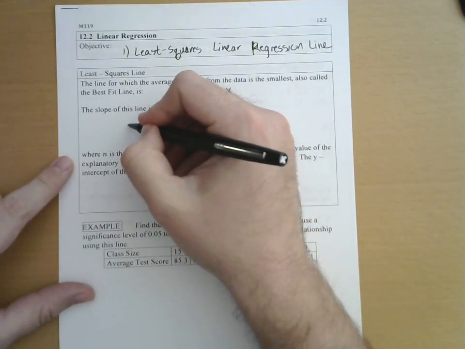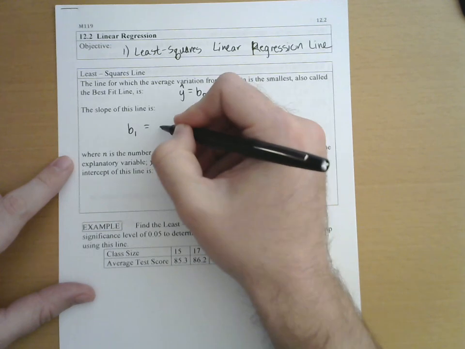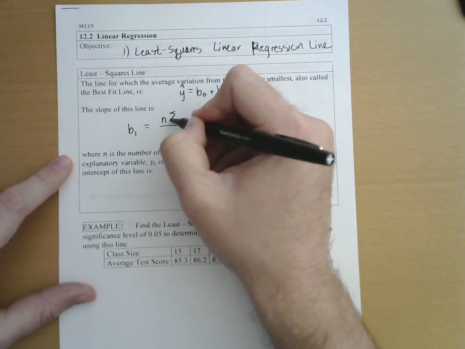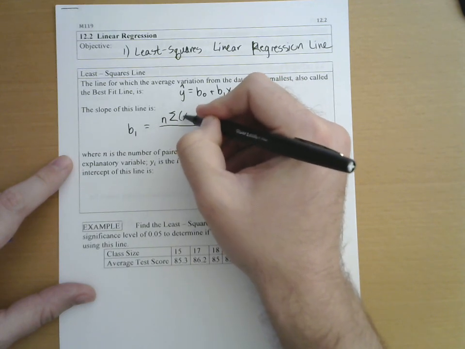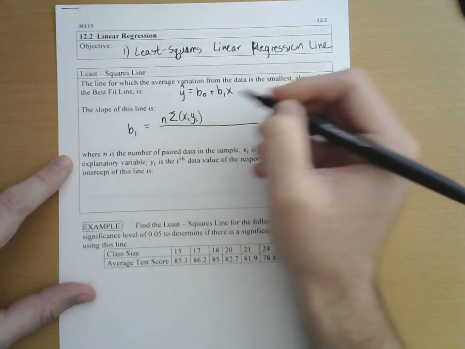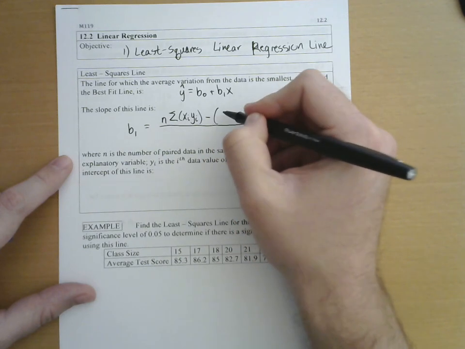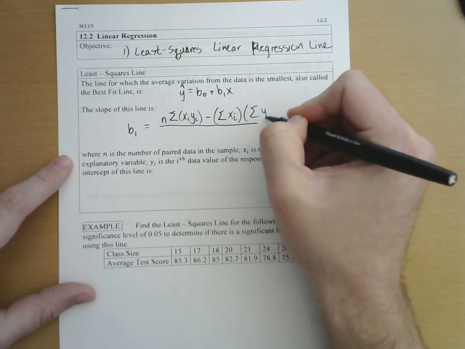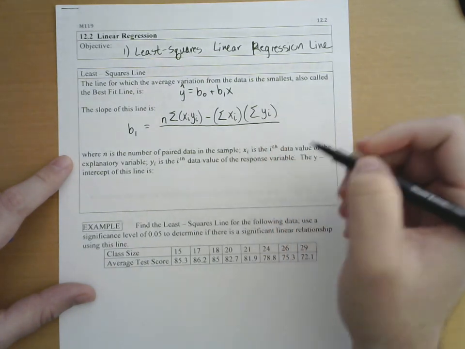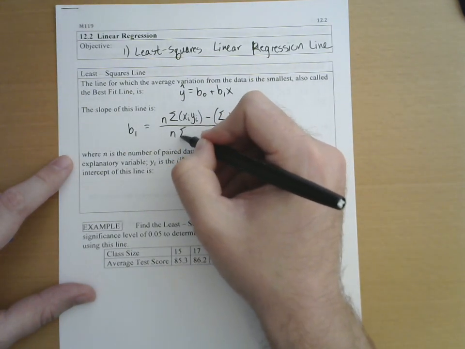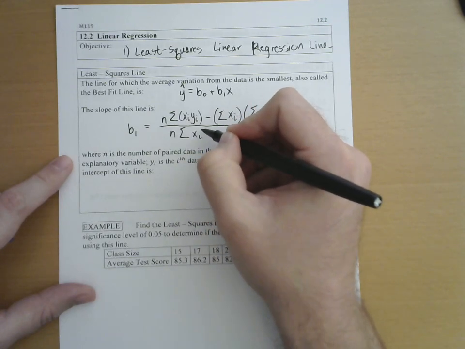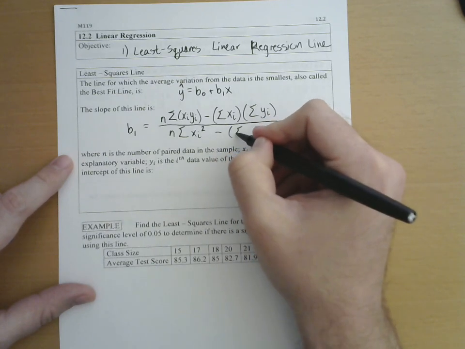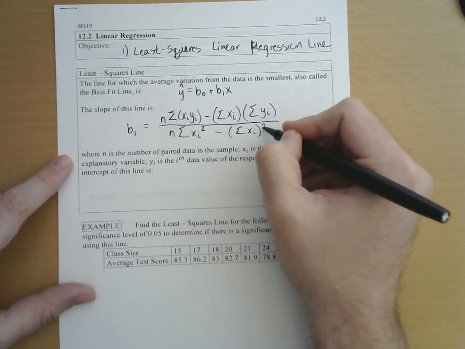Now b1, the slope, is equal to, give yourself some room here, n times the sum of x sub i times y sub i, minus parentheses the sum of x sub i times the sum of y sub i, all over n times the sum of x sub i squared, minus parentheses the sum of x sub i quantity squared.